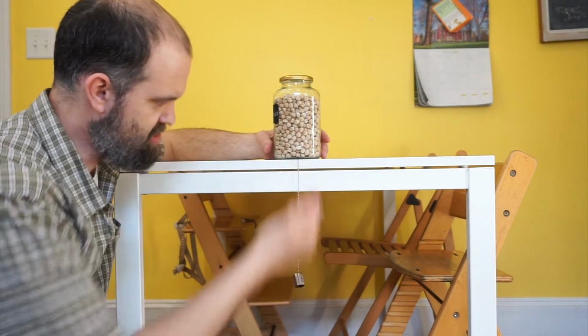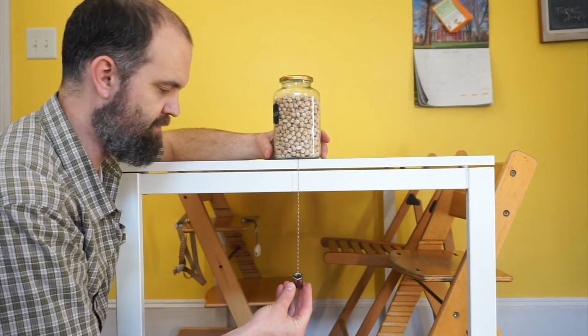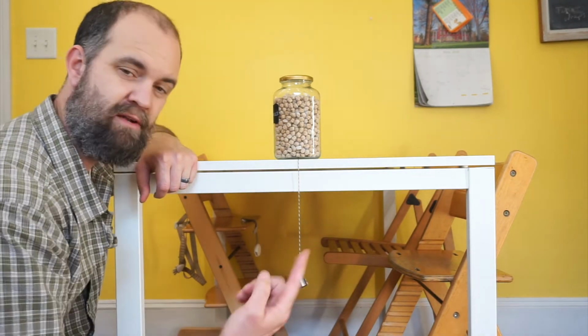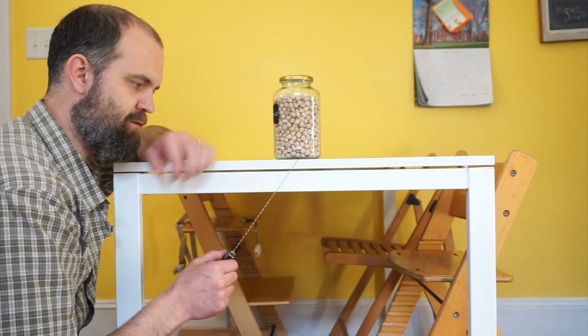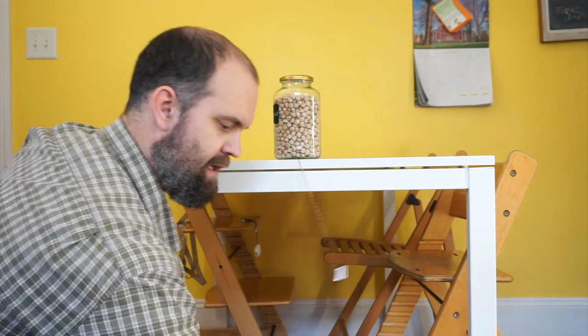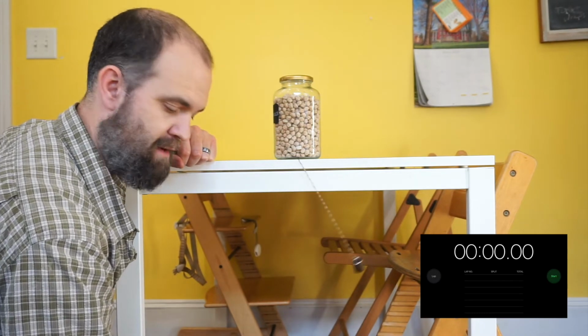Right? And then I can change the length of this pendulum if I need to. I can swap this out for something heavier if I want to. So I'm able to swing this back and forth, and we'll time it. So I'll swing it back and forth. Let's start that. It's nice and regular. And so as soon as it comes closest to me, I'm going to hit start on my iPad.